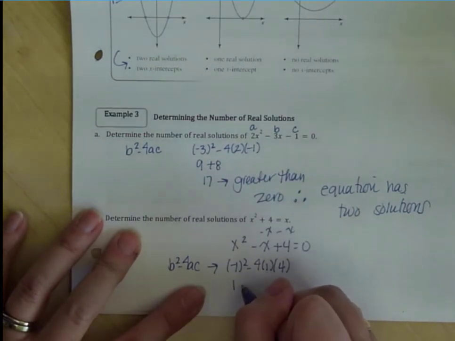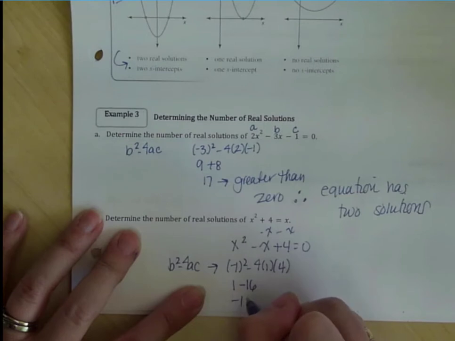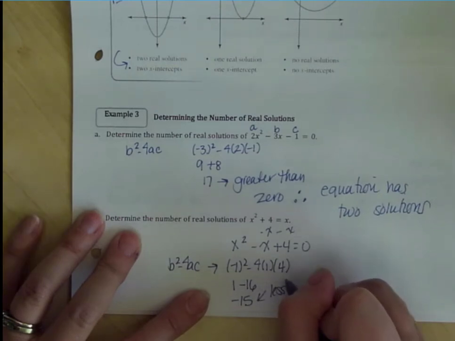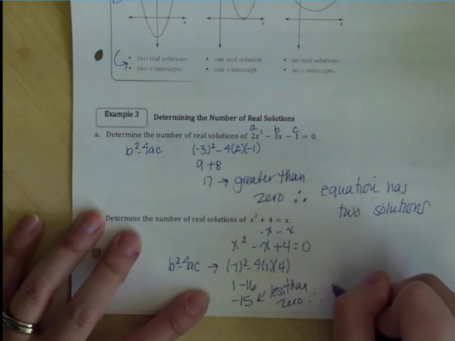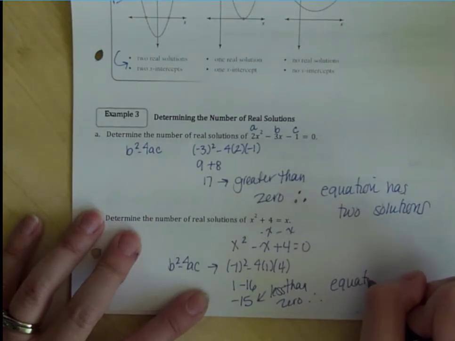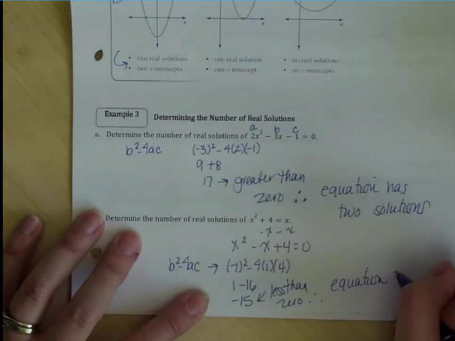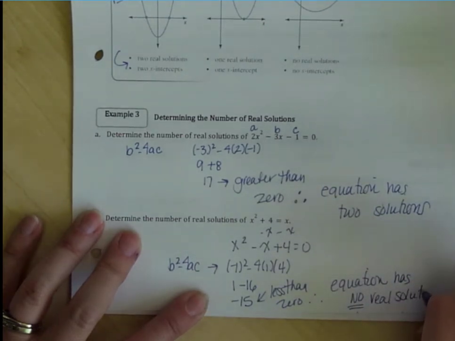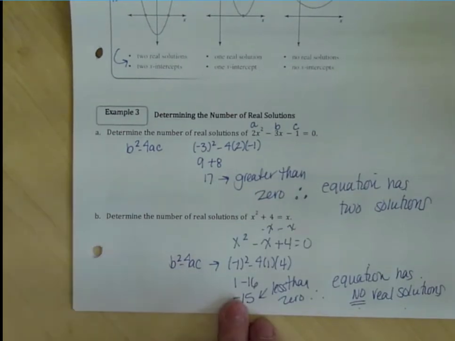So I have 1 minus 16, which is negative 15. Therefore, since this is less than 0, the equation has no real solutions.